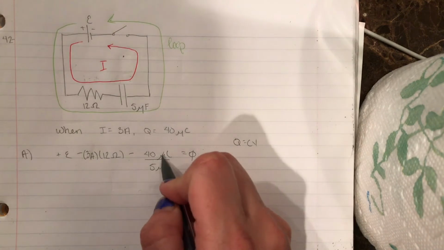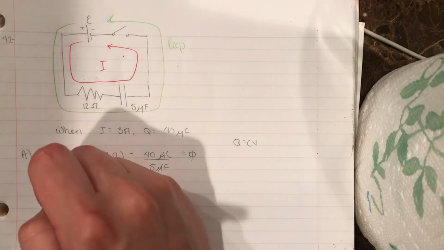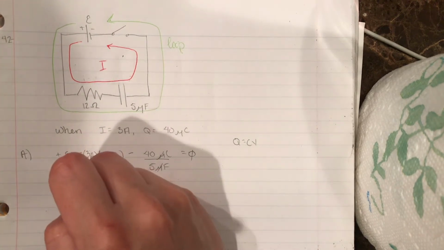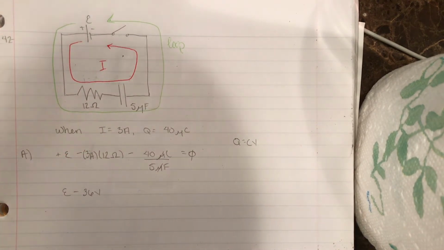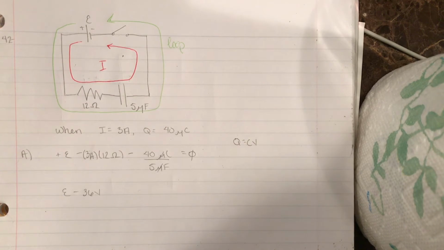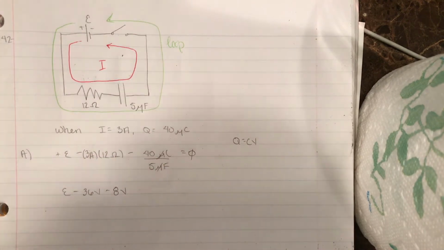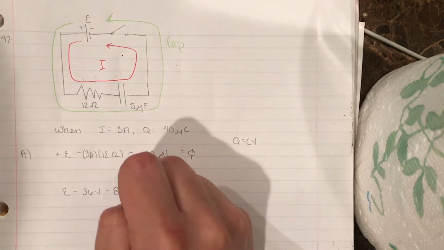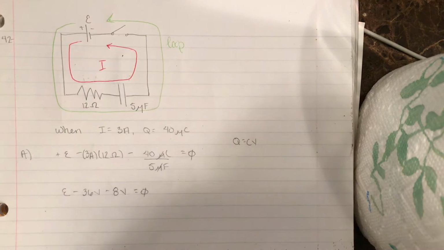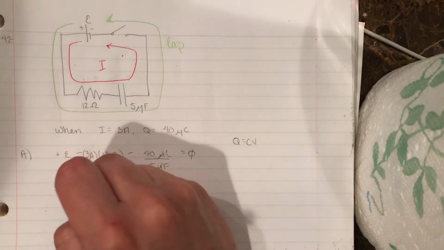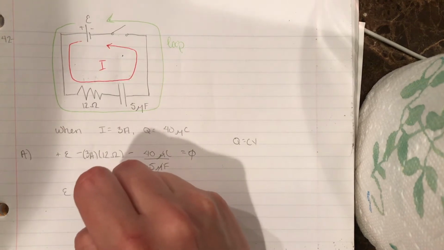So micro cancel. We have E minus 3 times 12, which is 36 volts, minus 40 divided by 5, which is 8 volts, equals 0. What's 36 plus 8? 44. All right, so our EMF is 44 volts.